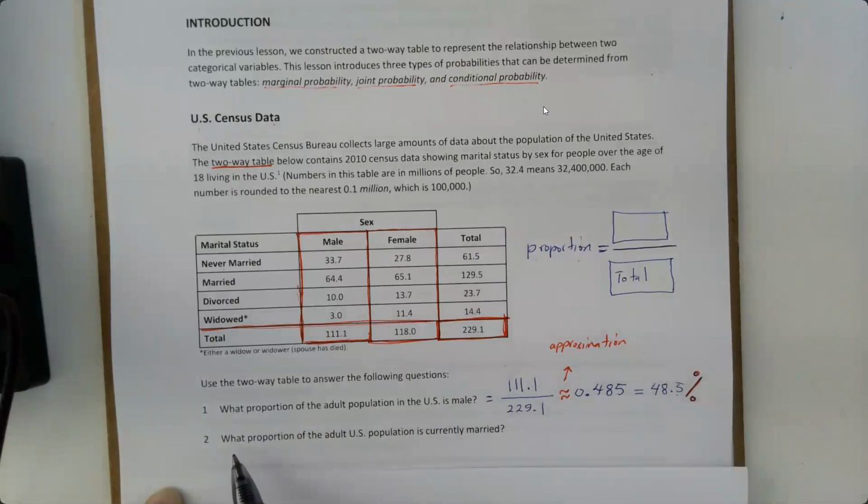Let us move on to question 2. The question says, what proportion of the adult US population is currently married? Currently married. Well, okay.